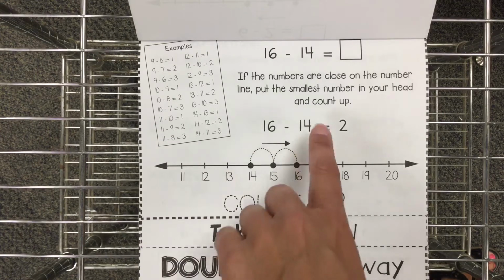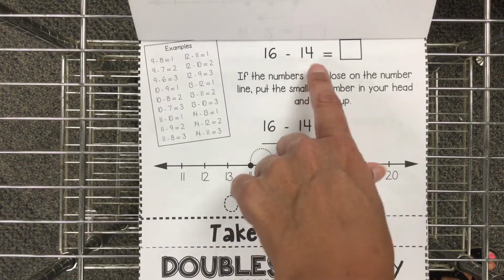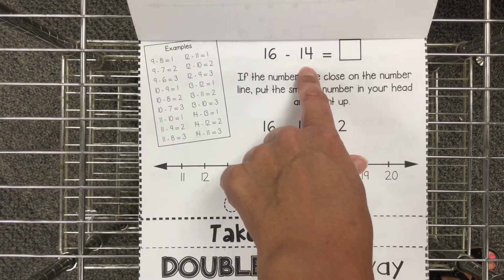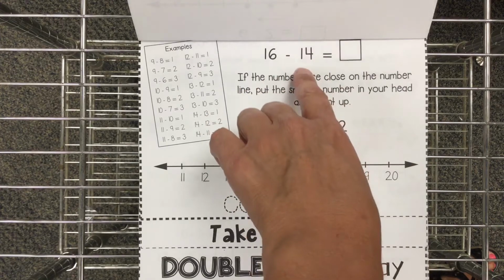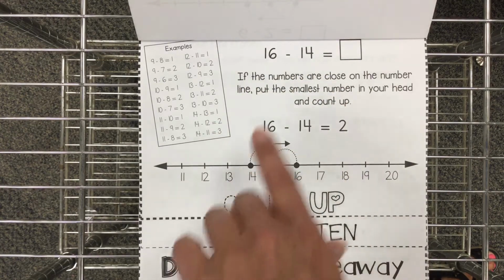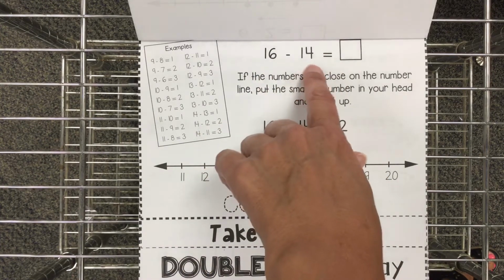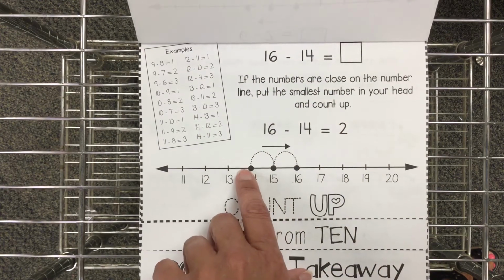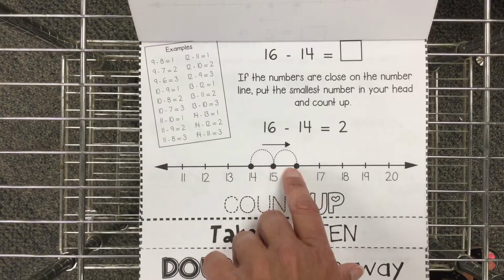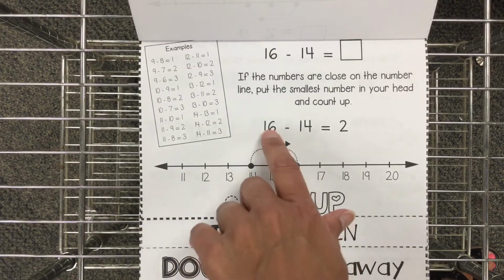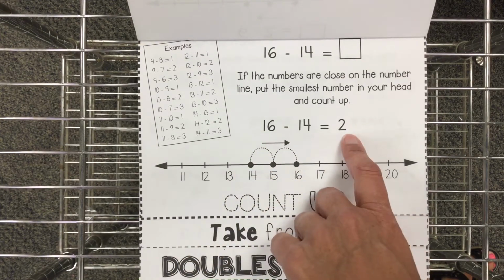So what we would do for 16 minus 14, we put 14 in our head, we don't count that, 14, and then we're going to count up to the number that we're starting with. So we start at 14 and we count up 15, 16. So we went up 2 spaces, so we know 16 minus 14 is going to equal 2.